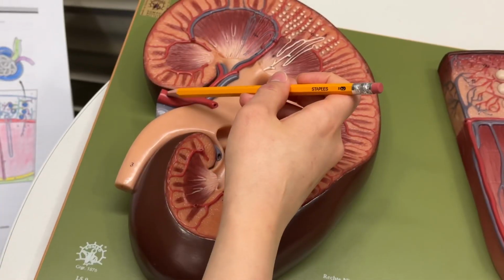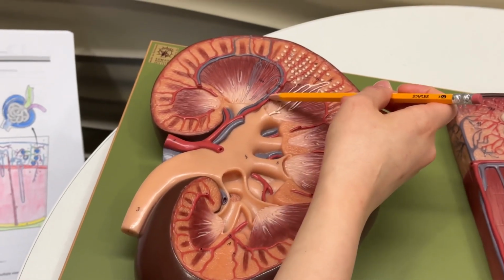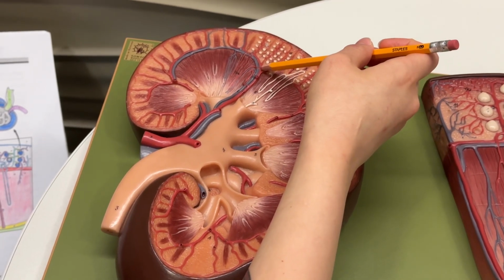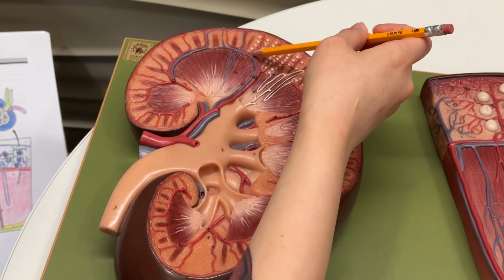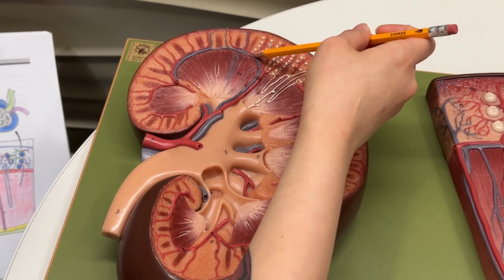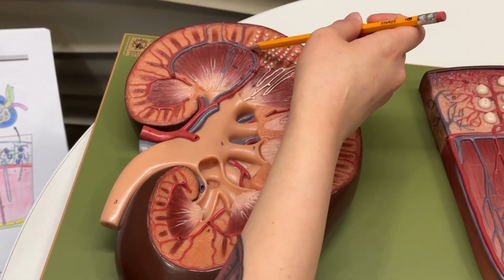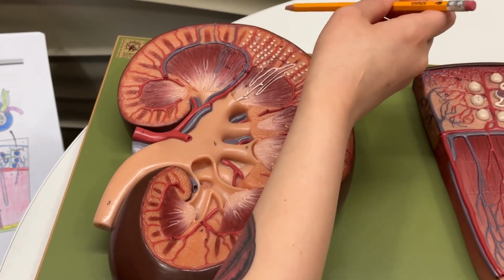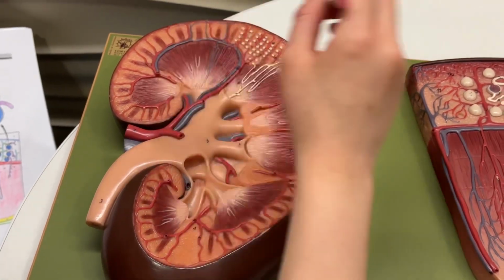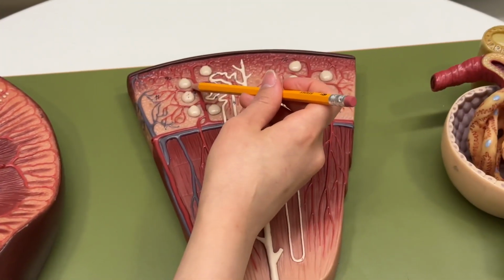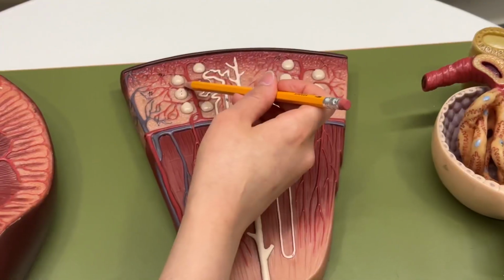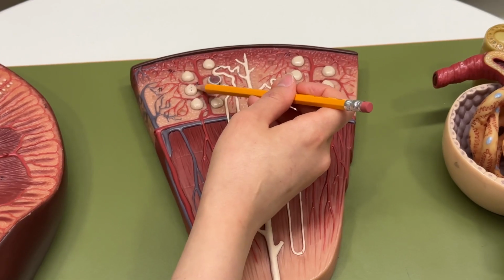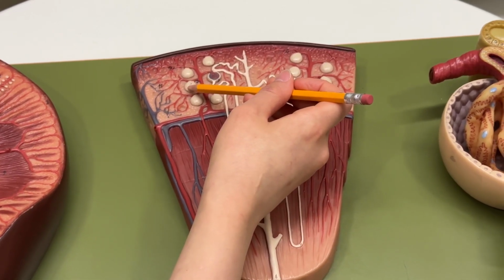From the renal artery, which is traveling down to the segmental artery, and from there we will then go to the interlobar artery and then across the arcuate artery, which is going across the arch. From the arcuate artery, we're then going into the interlobular artery, which is then going to have afferent arterioles, which are then transferring over to the glomerulus.